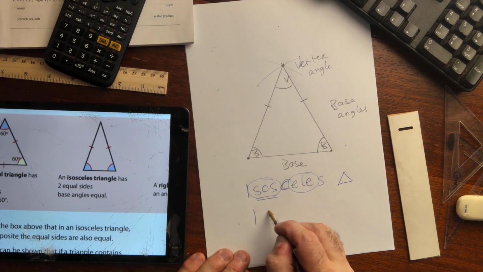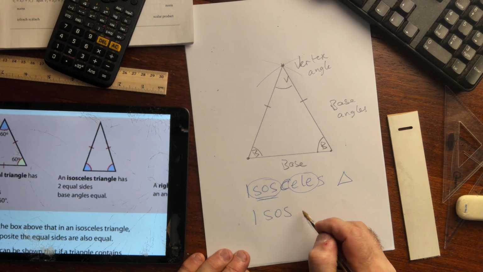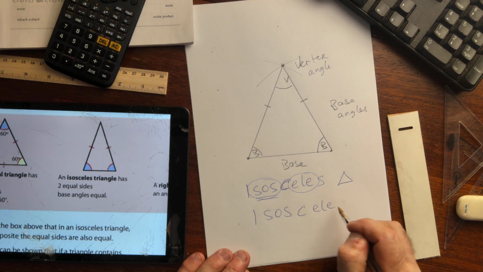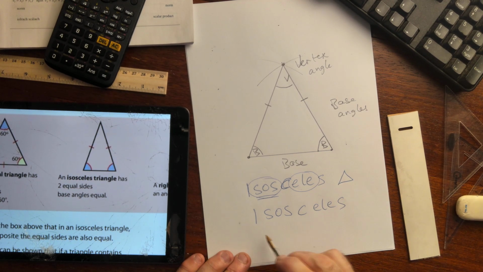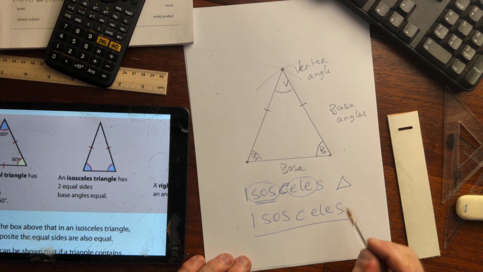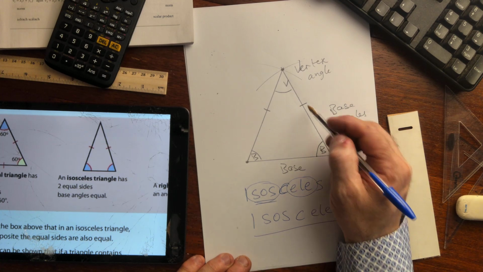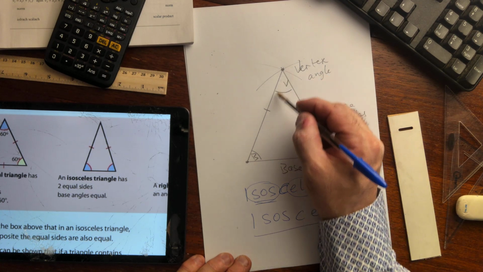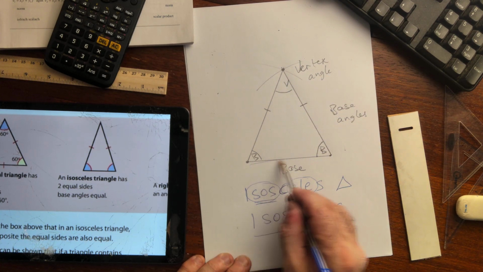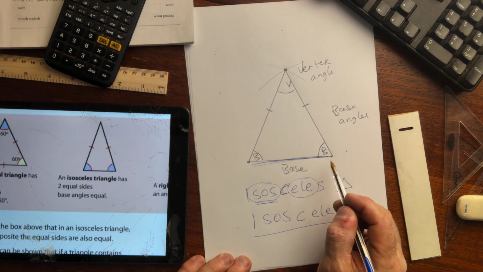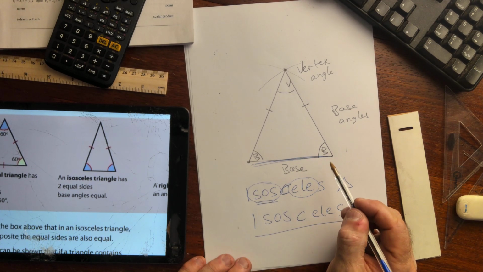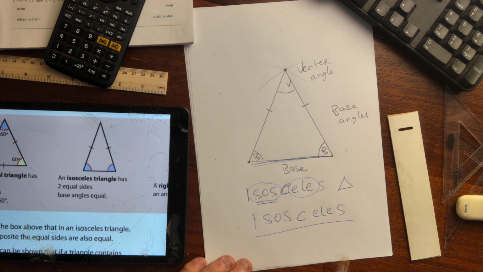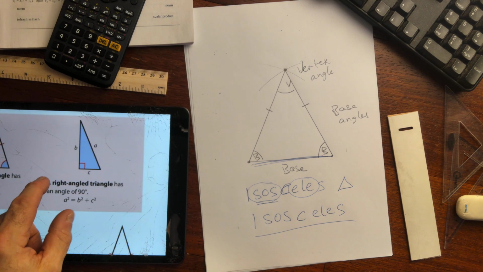Okay, let's spell it again. Isos. There's a C in the middle. There's an L. Isosceles. Make sure you can spell it. It has 2 base angles. It has 2 congruent sides, and it has a base. So the base is the odd one out, but the base angles are not the odd one out. The vertex angle is the odd one out. Brilliant! You know loads about isosceles triangles now.